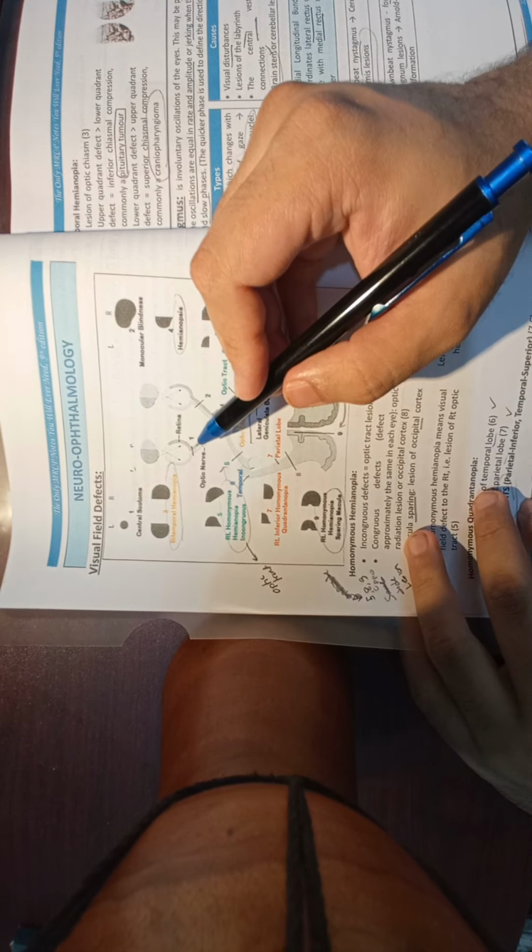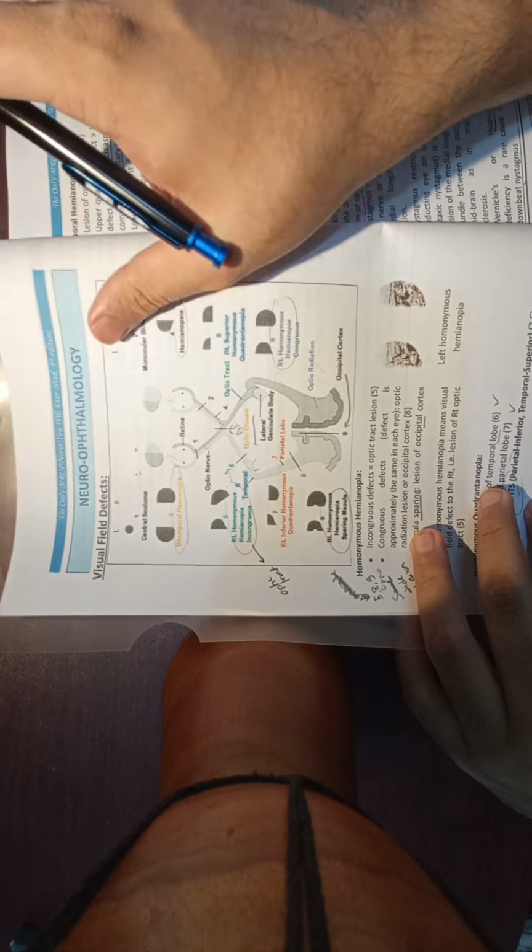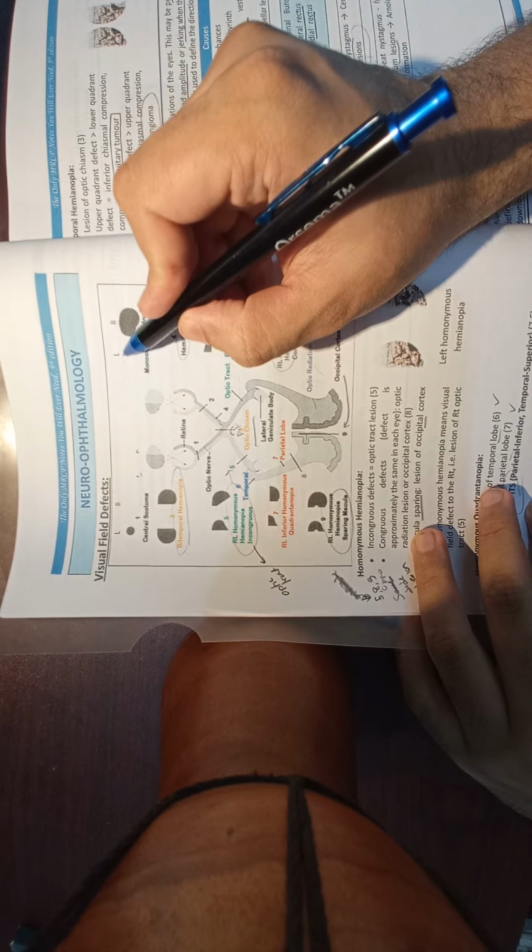So what happens when there's an injury in the optic nerve, that is number 1, you see, injury in the optic nerve is basically number 2, here you see. For example, if the right side optic nerve is damaged, in this eye there will be blindness, monocular blindness, since the whole eye is off. So this whole eye, you see, it's black and this is white. So this is all right, this is gone.